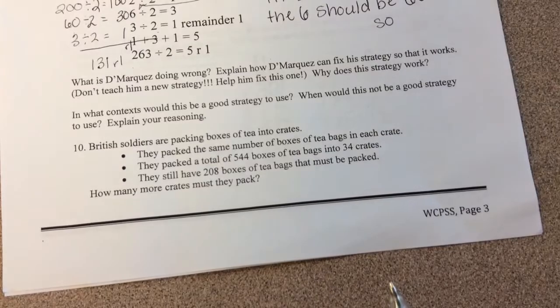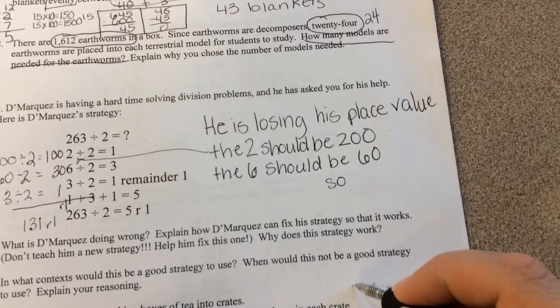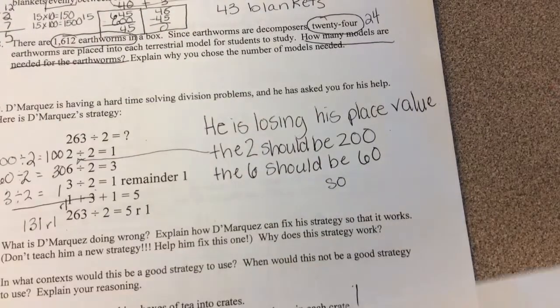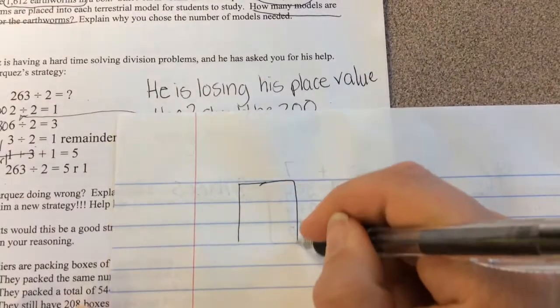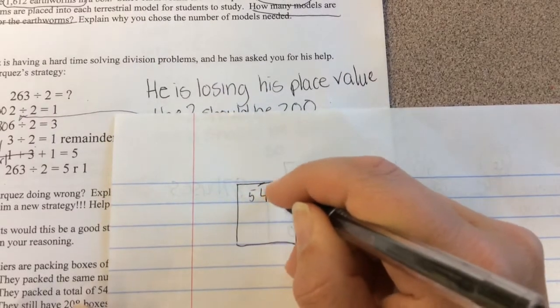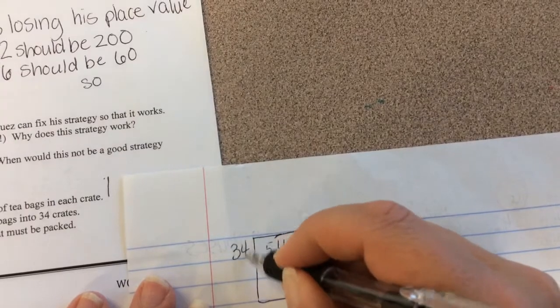All right, so British soldiers are packing a box of tea into crates. They packed the same number of boxes of tea bags into each crate. There's 544 boxes of tea bags going into 34 crates. So I'm going to stop right here. I have to do 544, and I have to split it up into boxes of 34.